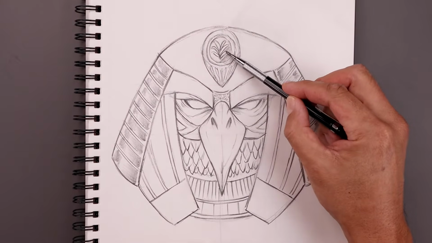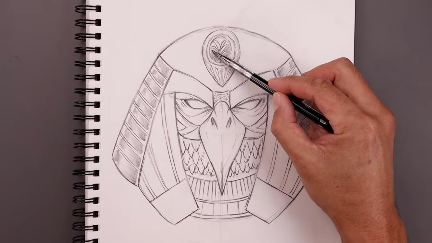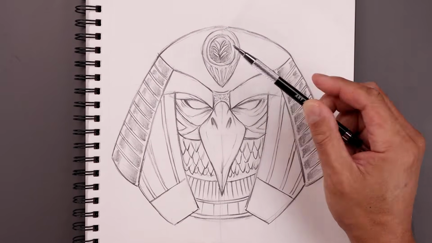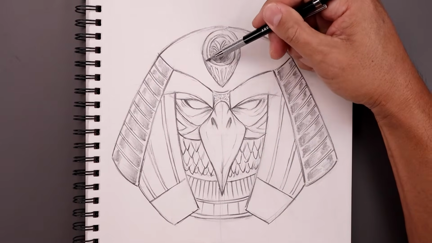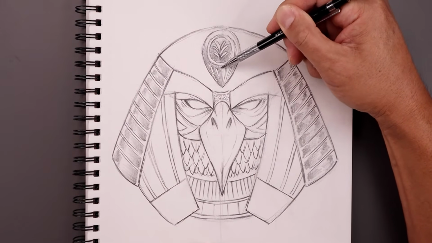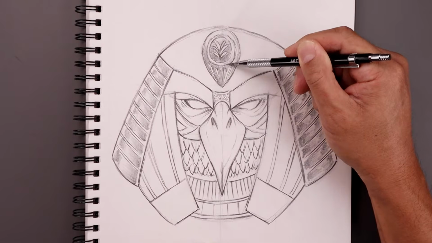Shade in the bottom of that medallion and then blend that up. I just want to create a little bit of a highlight along the top. Also going around the outside and then blending that up and just loosely going around some of those details.